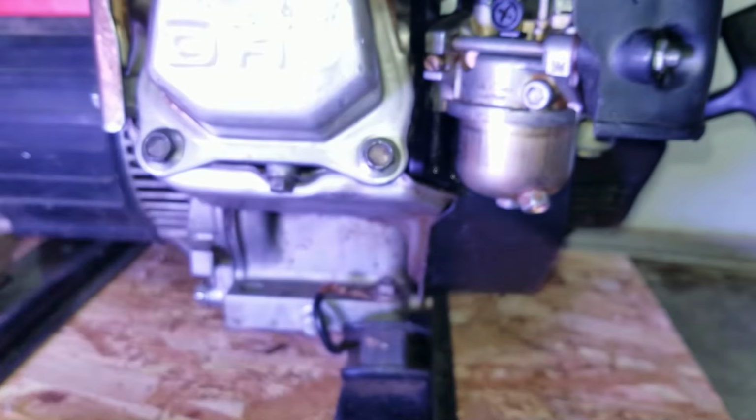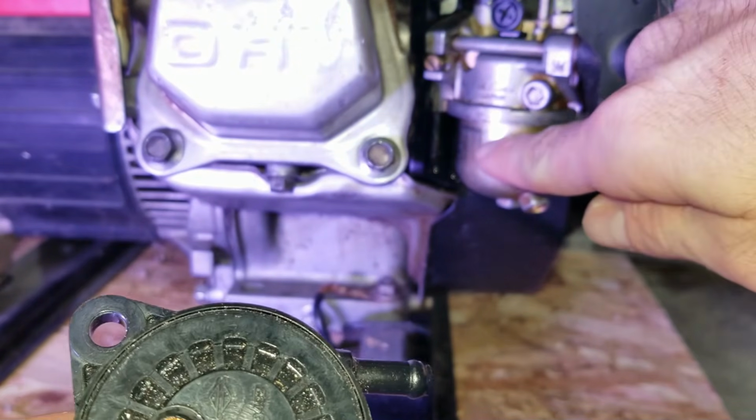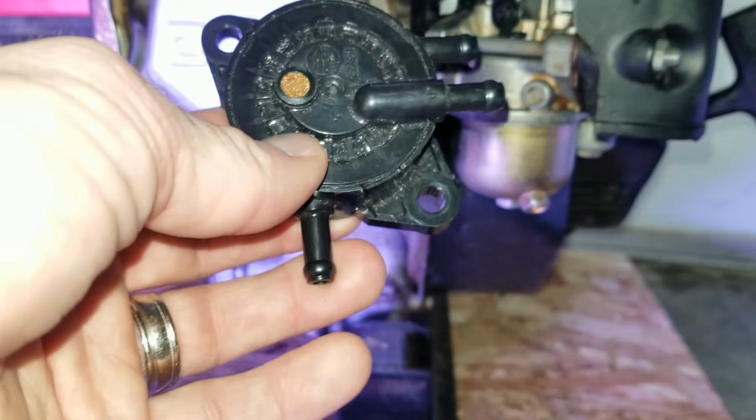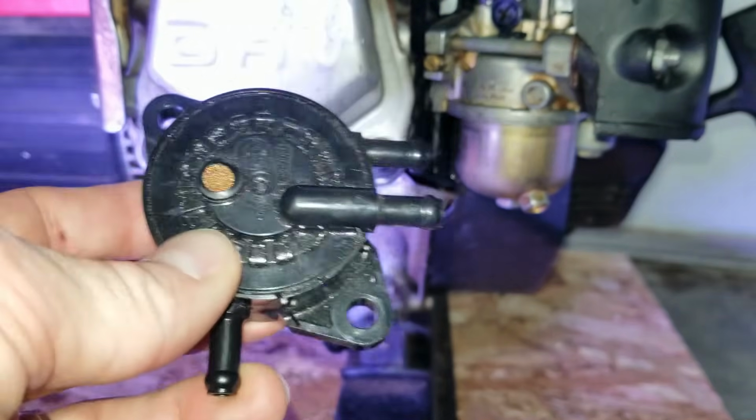So I hope this helps you out, guys. Make sure to check the float needle and the seat, the bond between those in your carburetor. And if yours has an external fuel pump, you're going to want to check that as well.